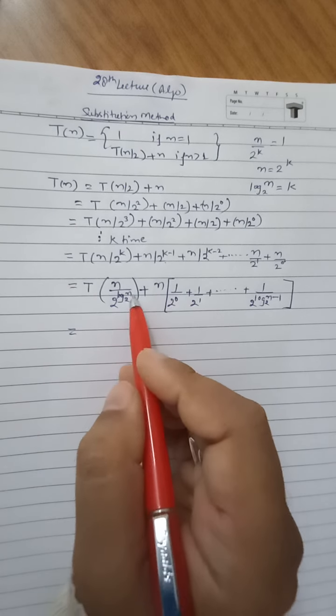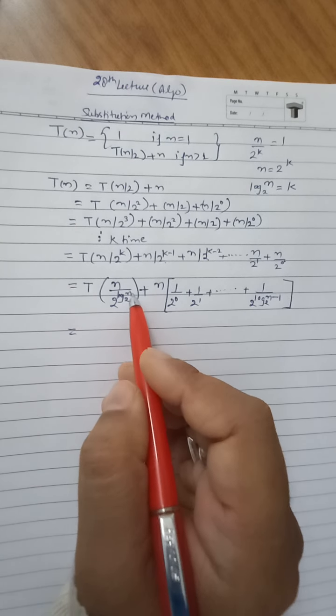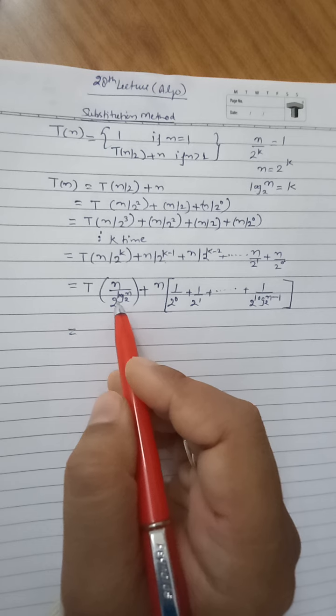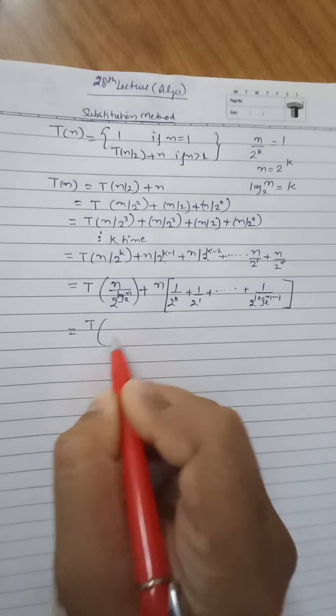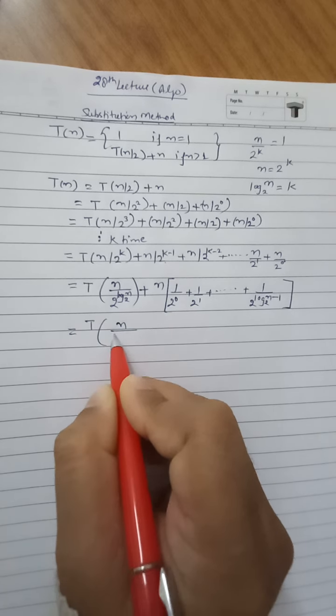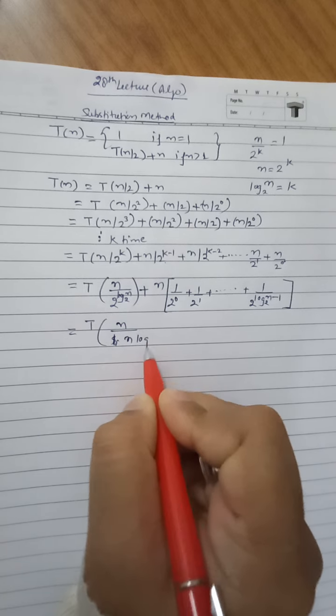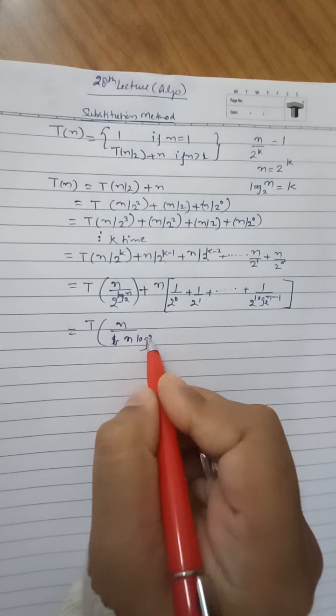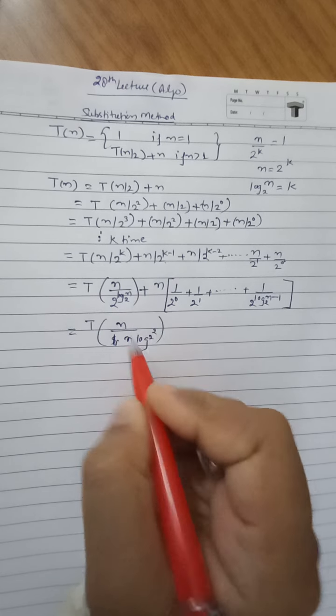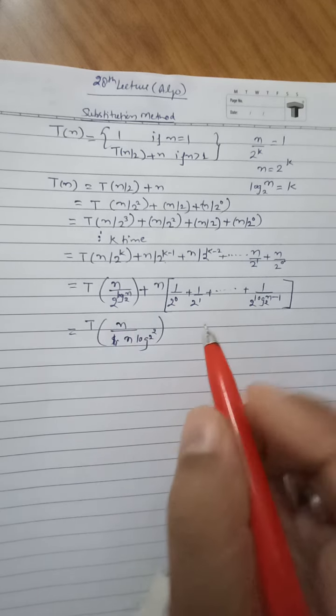So now we can exchange it. As we know, we can exchange this by this, n by 2. This is a formula. So it will be n^(log 2 base 2). This n will be replaced by 2.